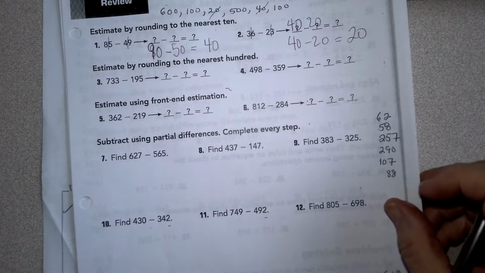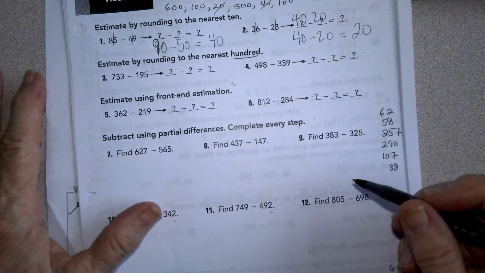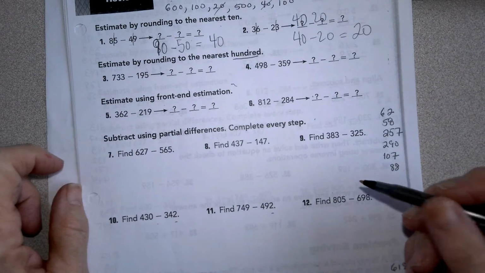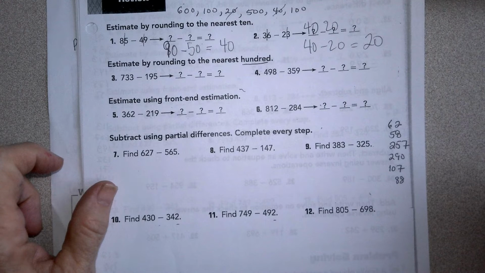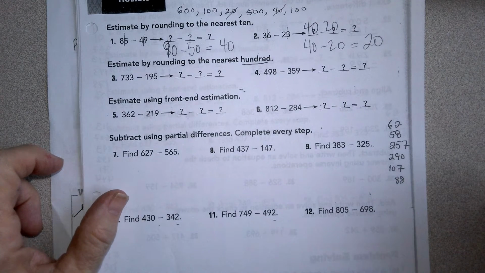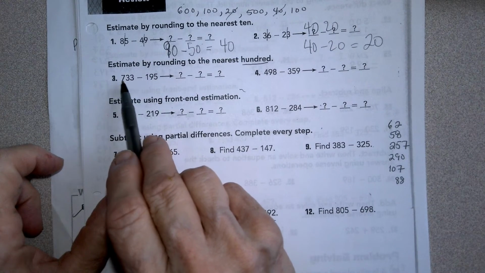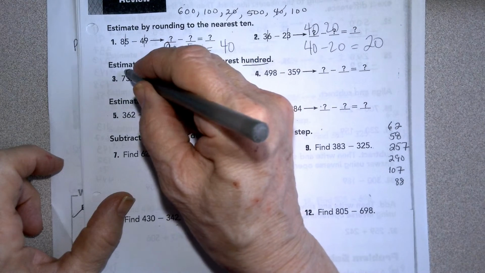Then we're going to round these to the nearest 100. Which number is the nearest 100? The middle is the tens. It's the 7. That's the hundreds.